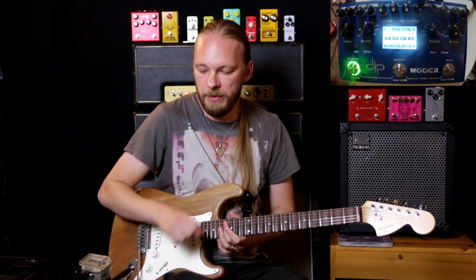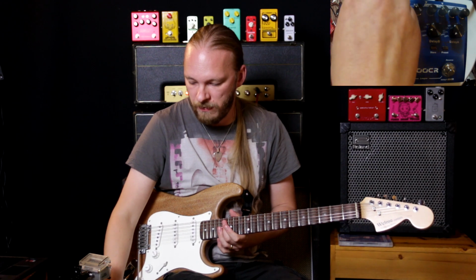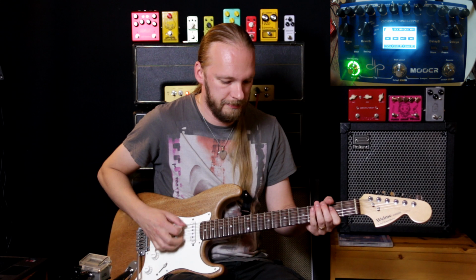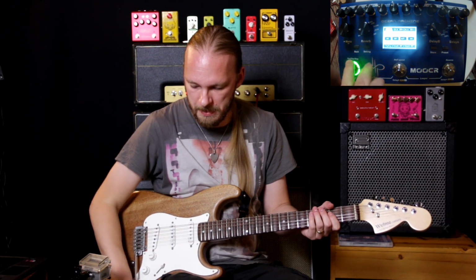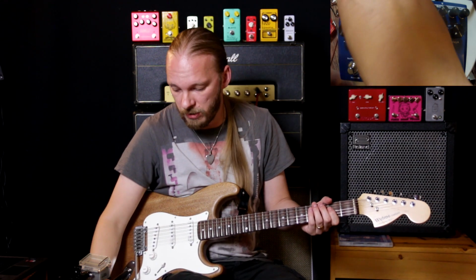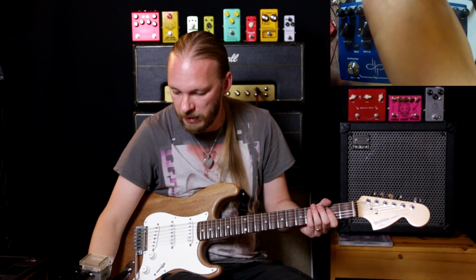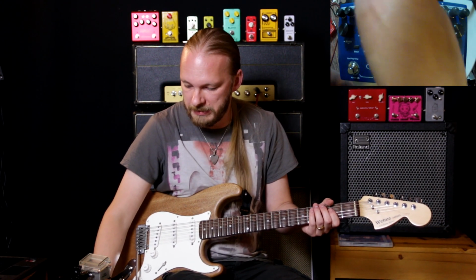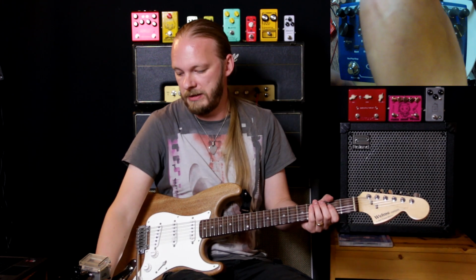I'll fiddle with the tone a bit because it has a tone knob for the reverb as well, so take all the tone down. Now, as you can hear, the reverb just got very dark, so that's a cool feature to have as well. I'll add a lot more, so decay is at 3 o'clock and the mix is halfway.